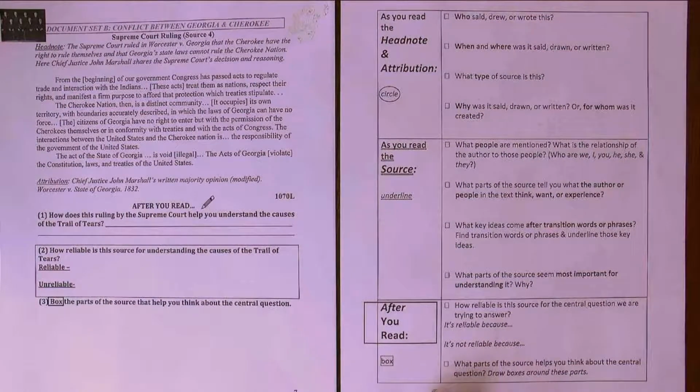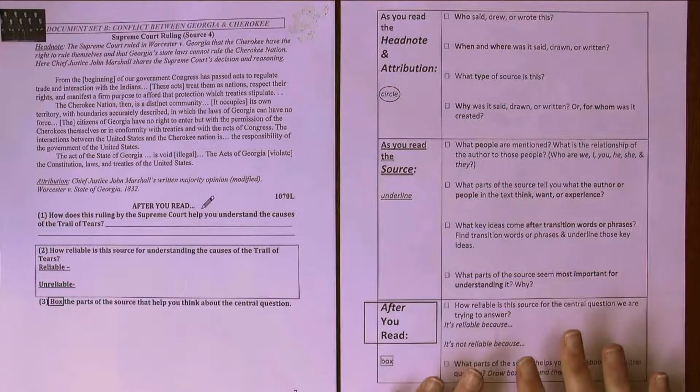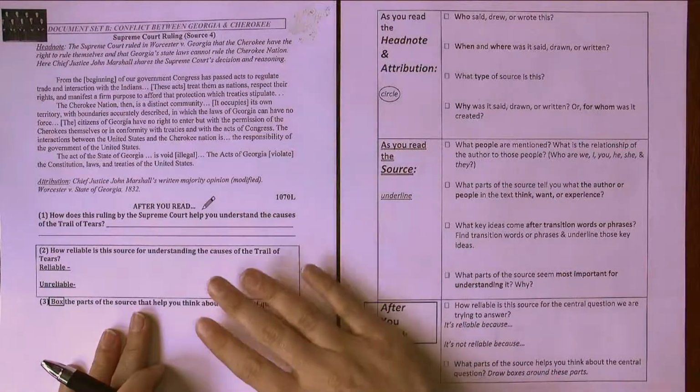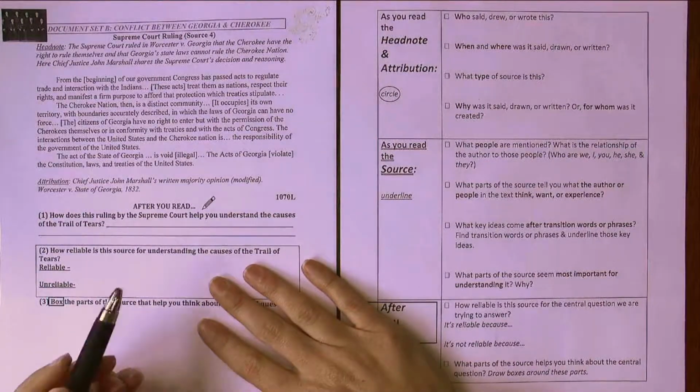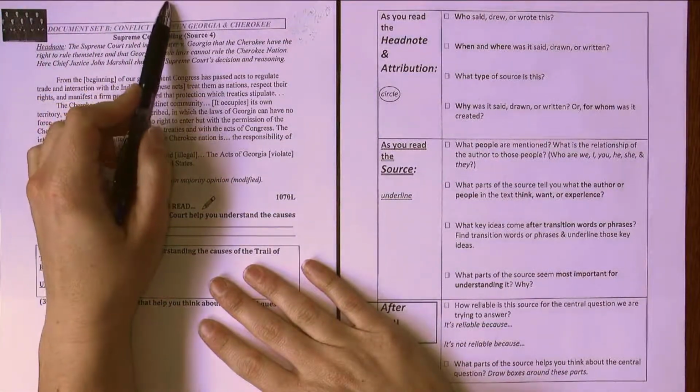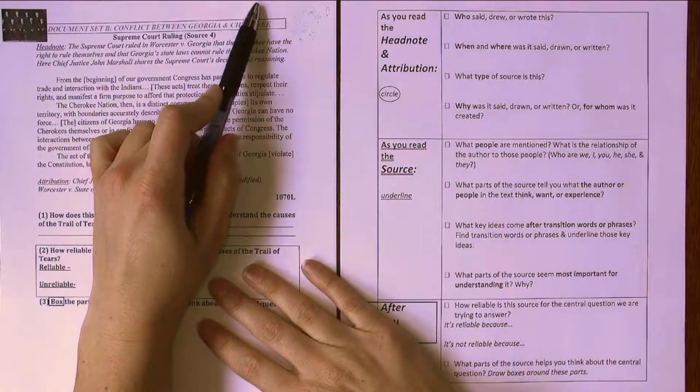Hi everyone! So now we're going to look at how we can use the bookmark to read another source from our Cherokee removal investigation. Just a reminder that our central question for this investigation is, what is an important cause of the Trail of Tears that people should know about today?